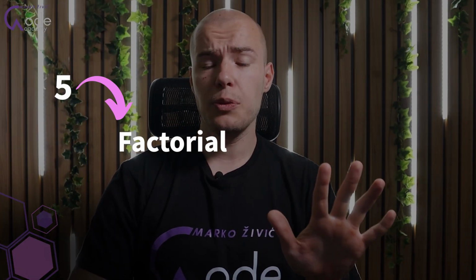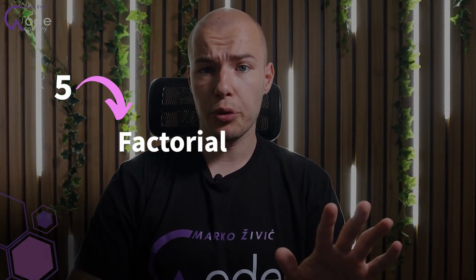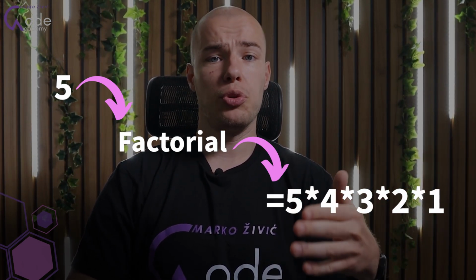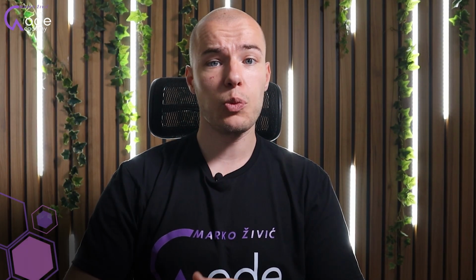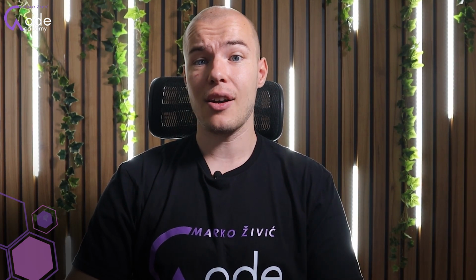If you do not know what that is, you basically pass a number and it returns the following result. If we pass 5, it will return a result which is going to be equal to 5 times 4 times 3 times 2 times 1. So if you pass 10, it will be 10 times 9 times 8 and so on. So basically, that was the task I received. But what was interesting is the fact that they already gave me a working solution that was using for loops, and they asked me to improve it and make it work better and to do it as well as I can.